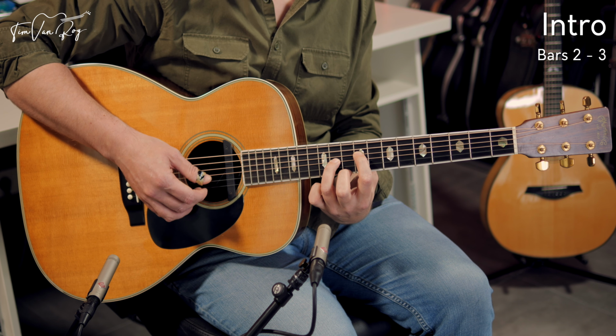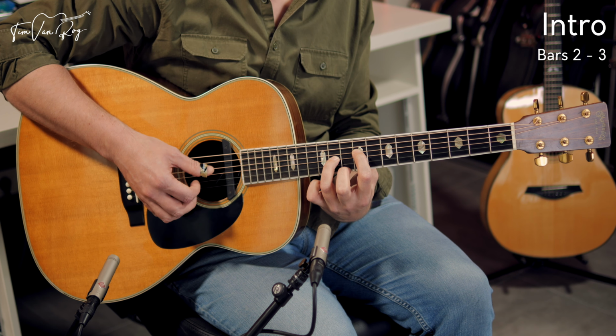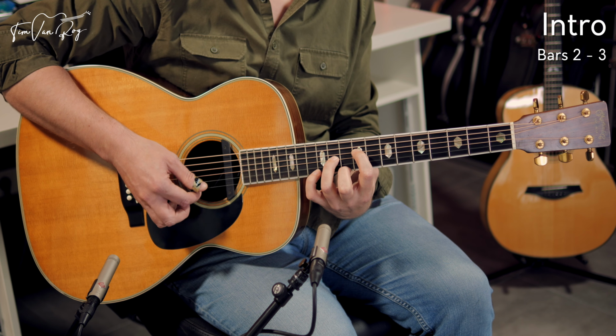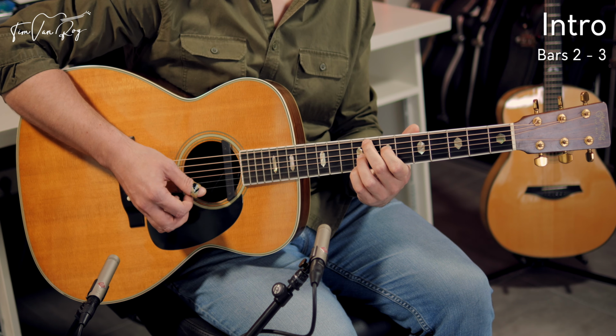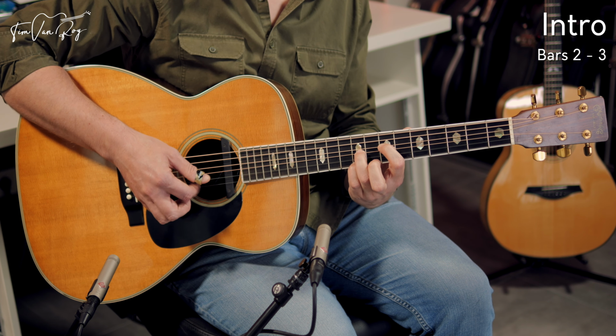The picking pattern is the exact same thing over and over and over again. So 1, 2, 3, 4, 1. Dropping to the next chord. Now in this chord, the exact same thing. New chord shape with the pinky on top, 9th fret. Picking pattern, exactly the same thing.